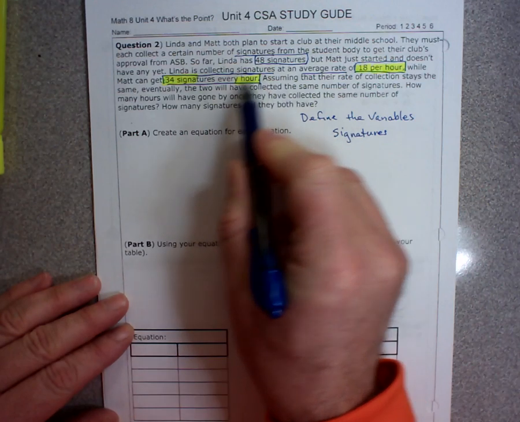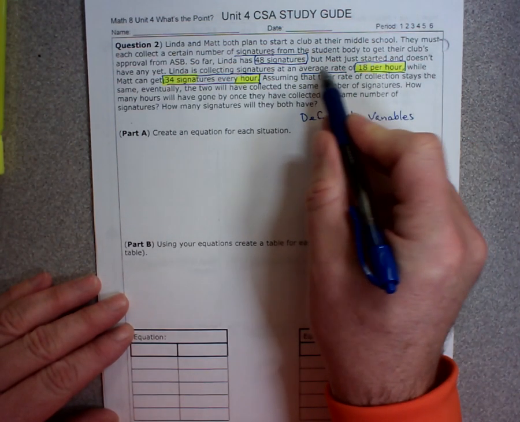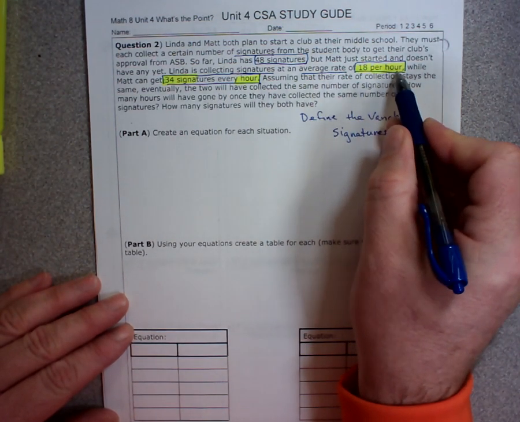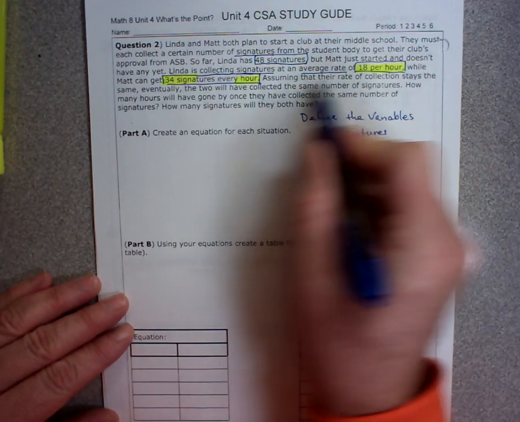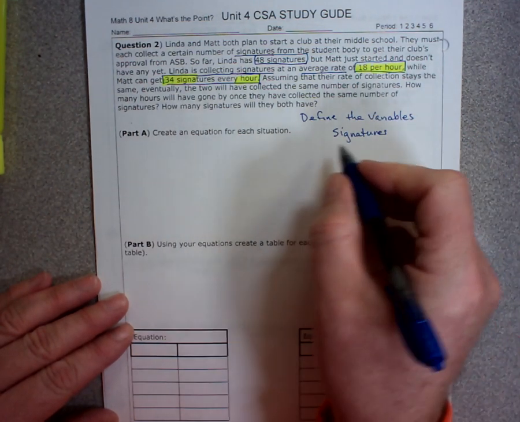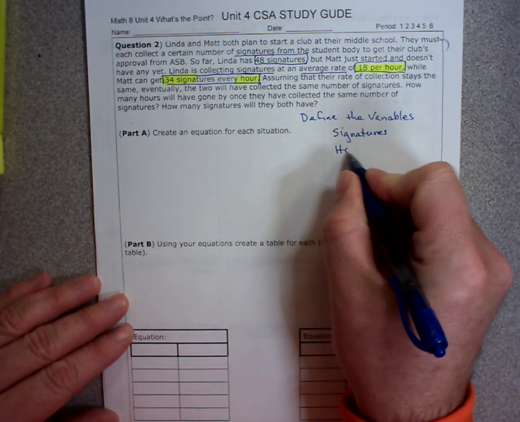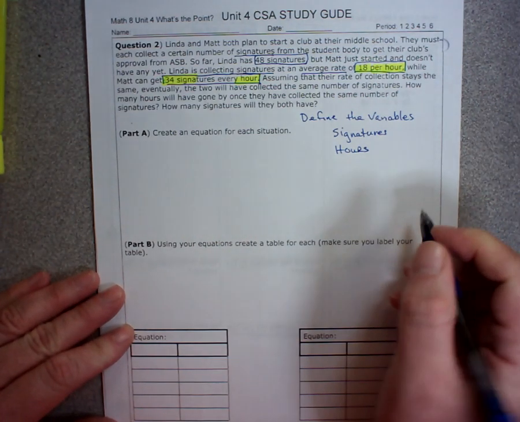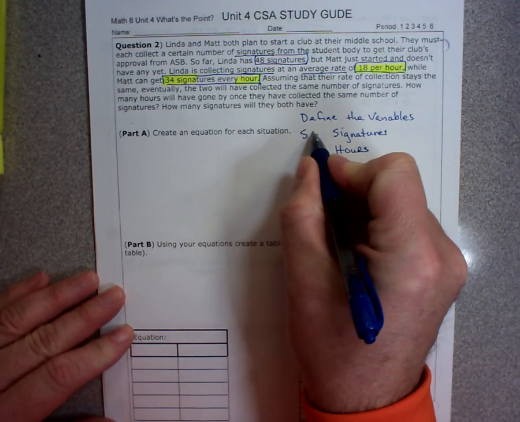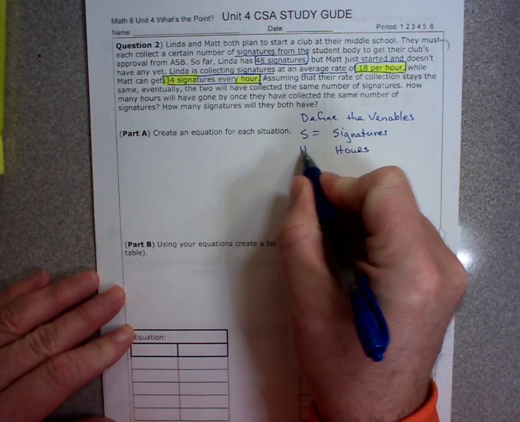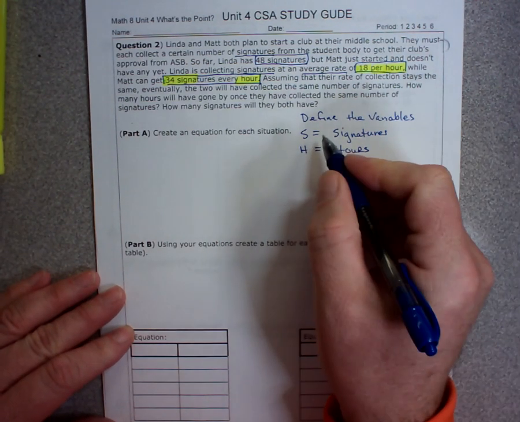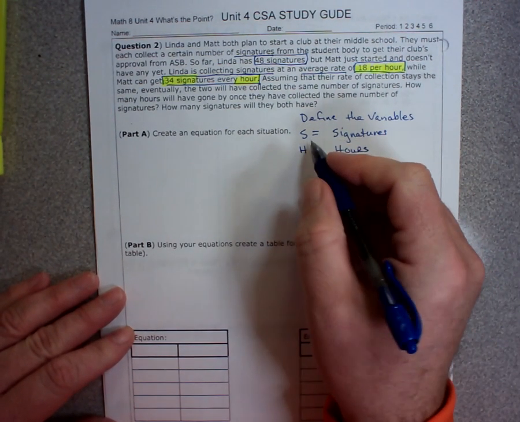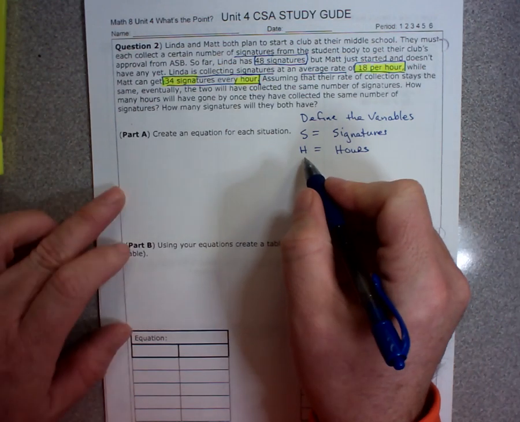And I noticed that they are collecting signatures at a rate per hour, one at 18 per hour, the other at 34 per hour. So I have hours as the other important piece of information. So it would make sense that maybe I call S signatures and H hours. You can use the uppercase S or lowercase s, and the same thing with H.